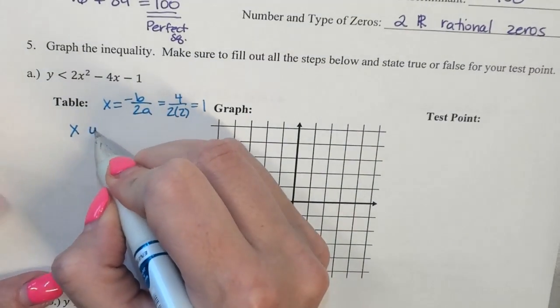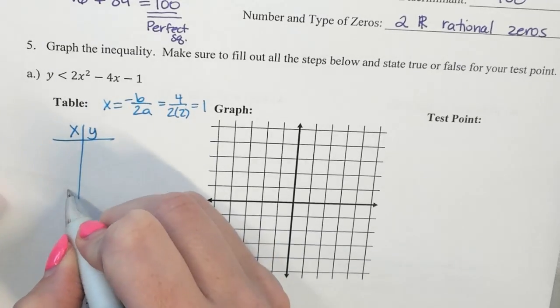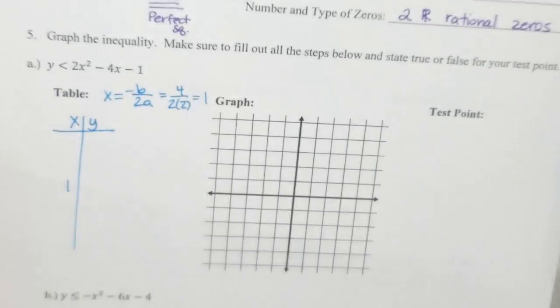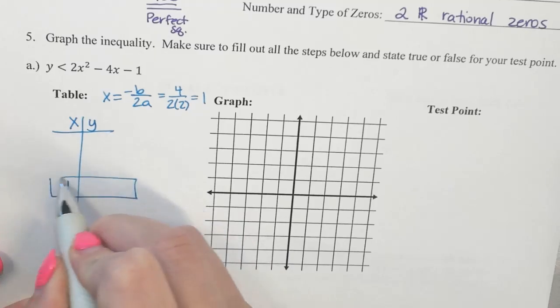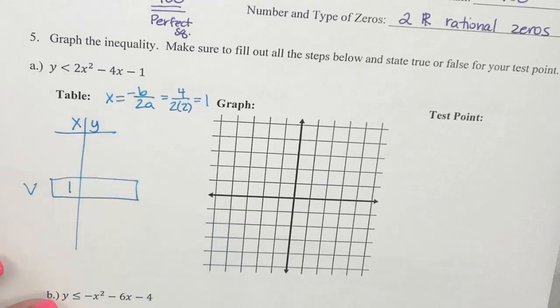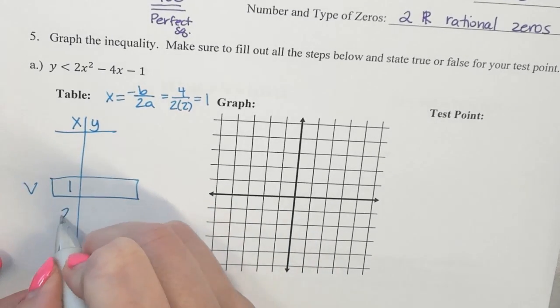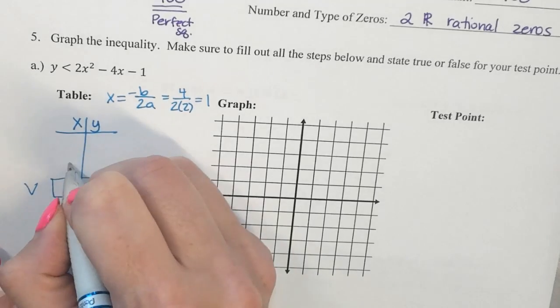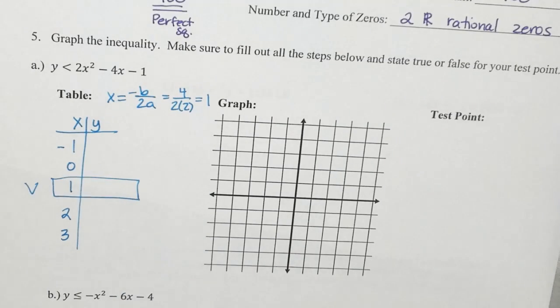The reason why we start there is that's where the middle of our table is going to go. I usually box that in because I know that's going to be your vertex. You don't have to label that as your vertex, but you can. Okay, and then because this is one that you can do with your graphing calculator, it is fine if you use your table on your graphing calculator for this one. So let's just review how to put that in.